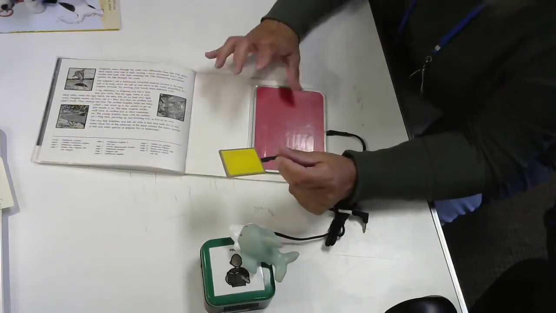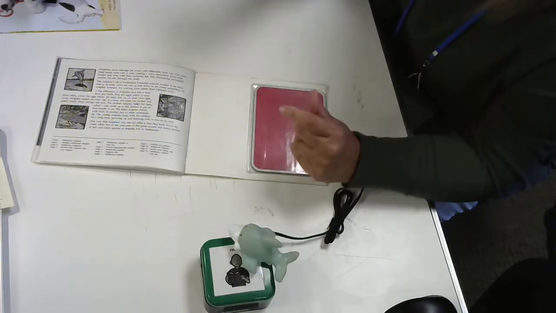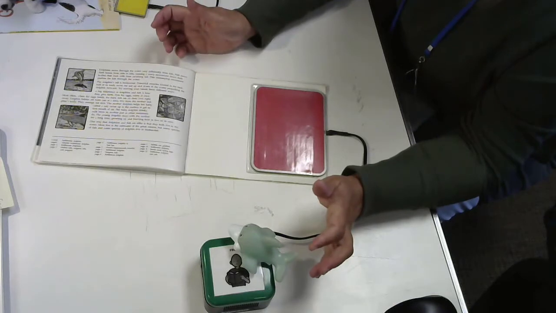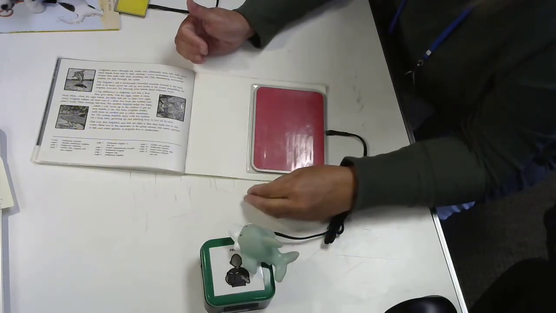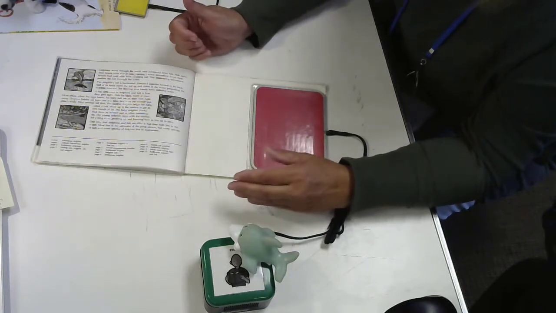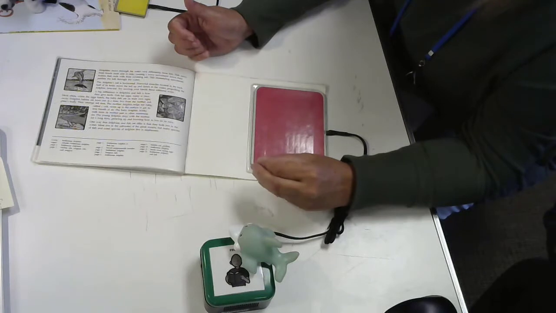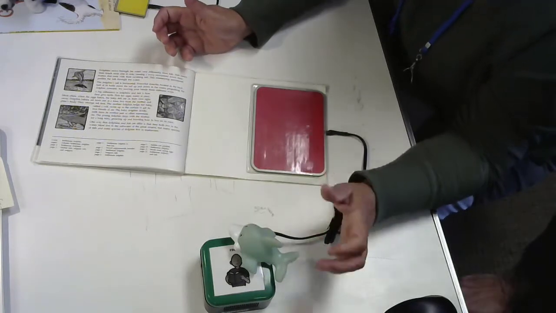So again, you change what you're working on by the size of the switch and by the messages you record. I could record the rhyming words of a story. I could record a single message like turn the page. The sequencer and the randomizer that we'll talk about can both be used as a single message device too. So if you just record one message, that's all it's going to play over and over.